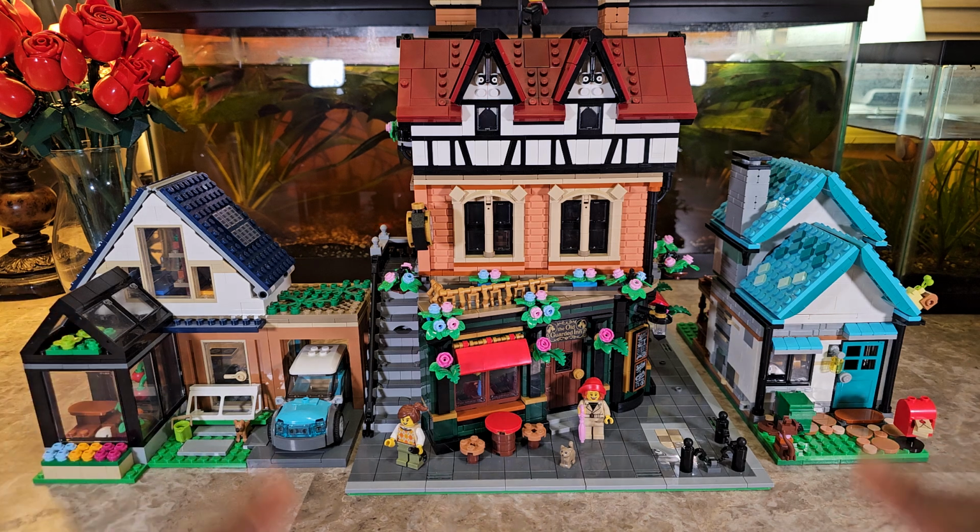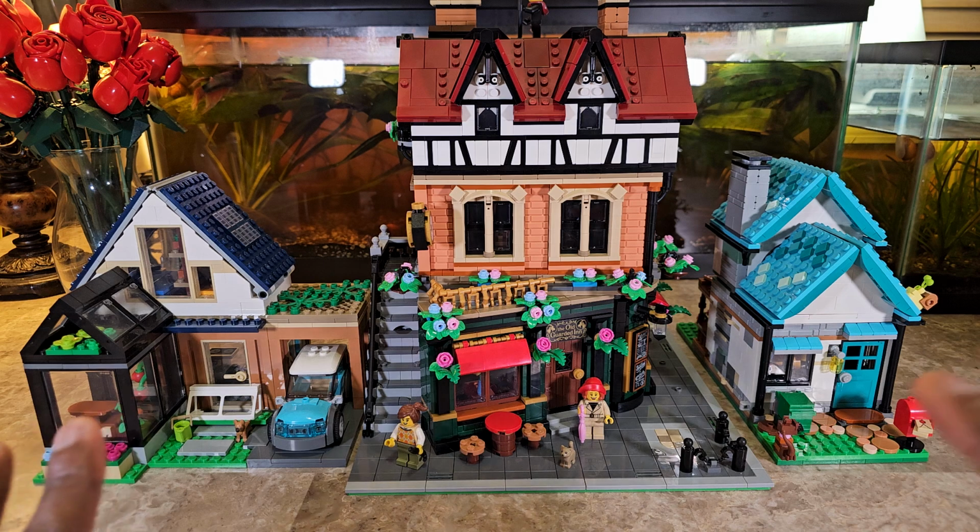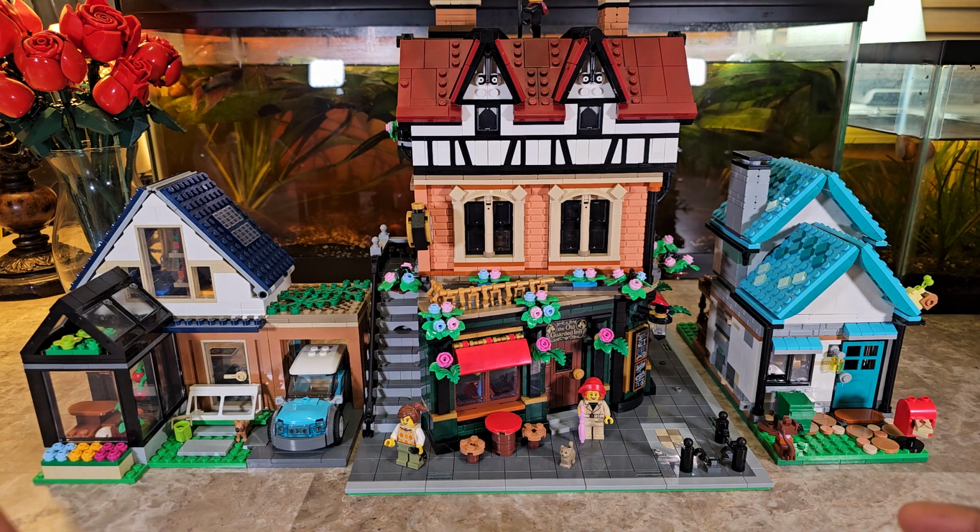I'm sorry, I was about to say it like it's price. 18 plus. So you can see there's a level of detail increase, also a level of complexity and piece count. All those things go hand in hand.